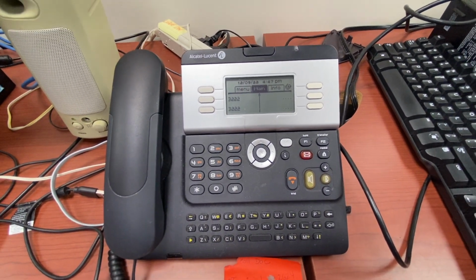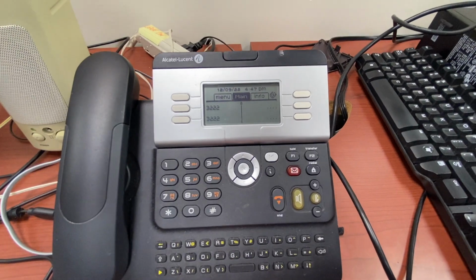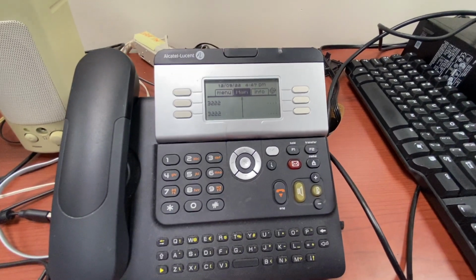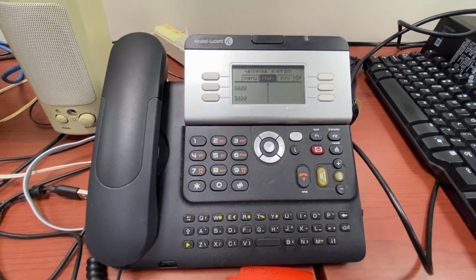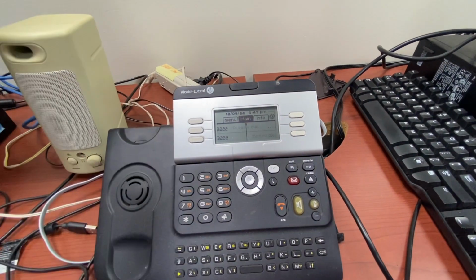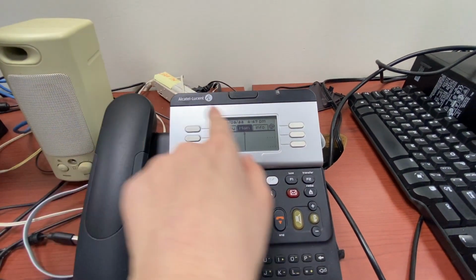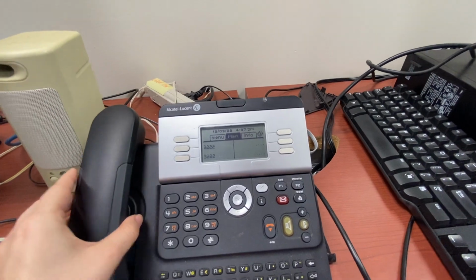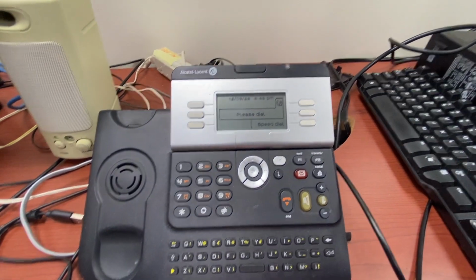Another thing is that unlike smartphones, there is no backspace. So if you are typing a number and then you type the wrong number, you just put this handset back down and then you can see that it disconnects. And then you just pick it up again and you start typing the number all over.